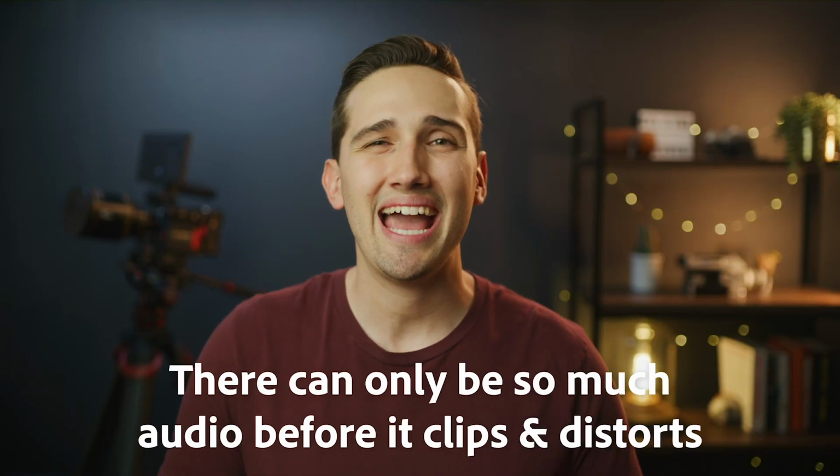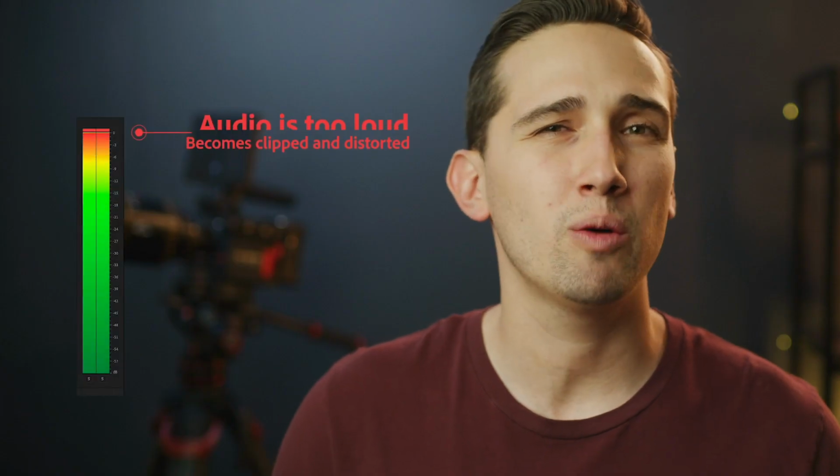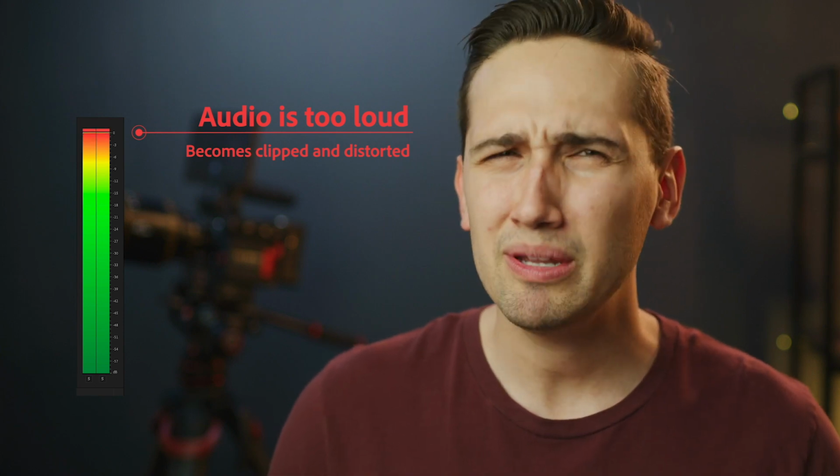Over the years, I've learned a few tips and tricks that should help get you the perfect levels every time. The main thing to understand with audio is that it's like a box. There's only so much audio you can add in before it starts to clip and sound distorted. If you're looking at your audio meters and it's constantly hitting 0 dB and lighting up red, that means you've hit the limit and your audio is starting to distort.